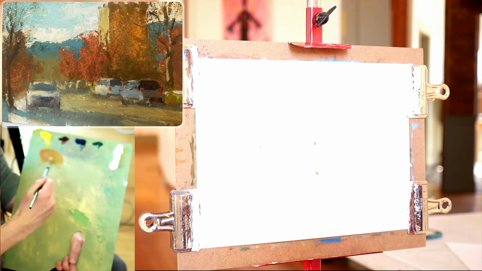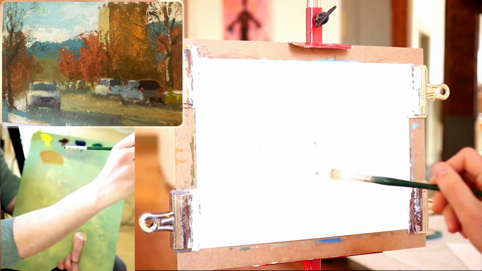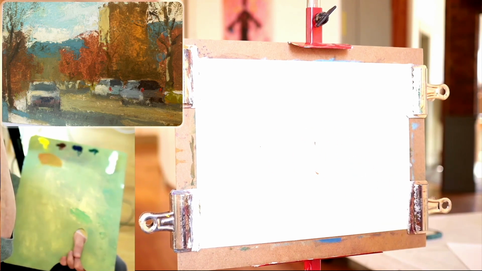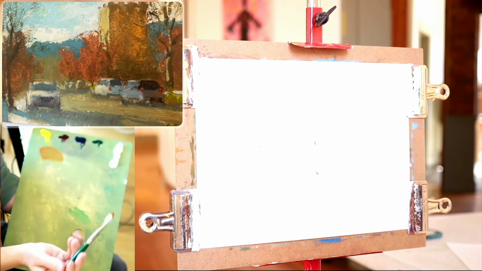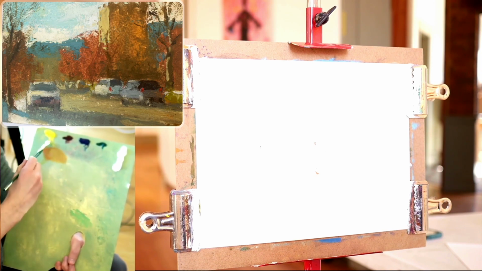And so I'll just make some marks. Now, if I'm plein air painting, we'll just use paint. Now, if I was doing a studio piece, I might use a colored pencil or a pencil so I can make these marks and then so I can more easily erase them. But now it doesn't matter too much.